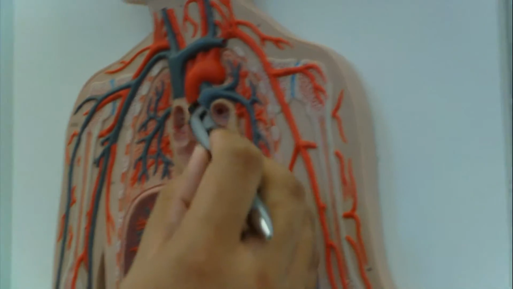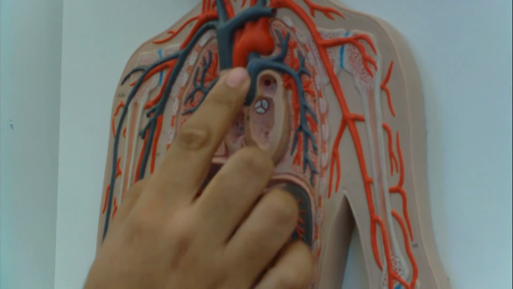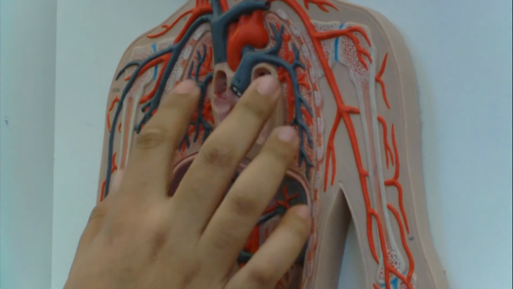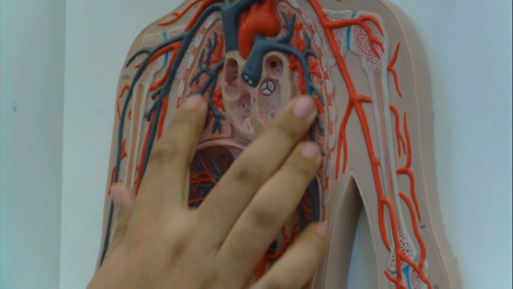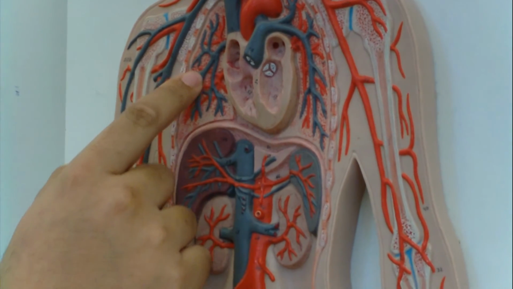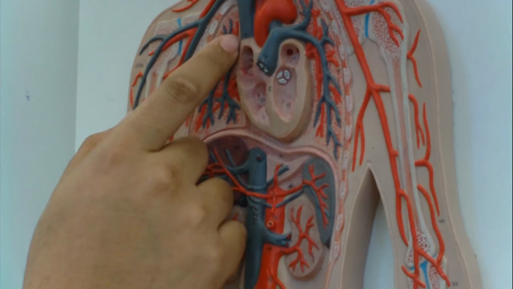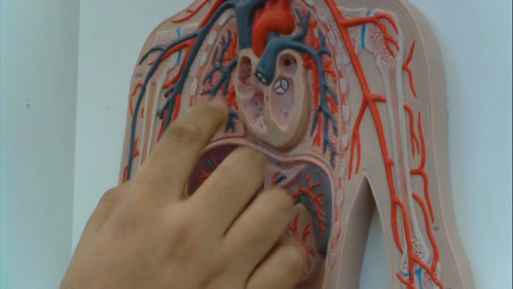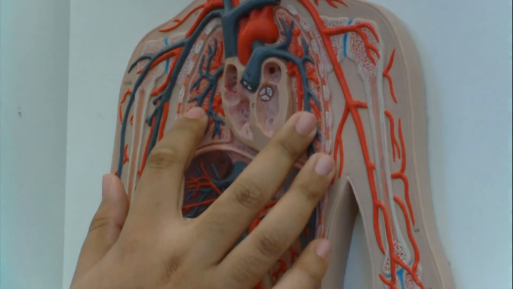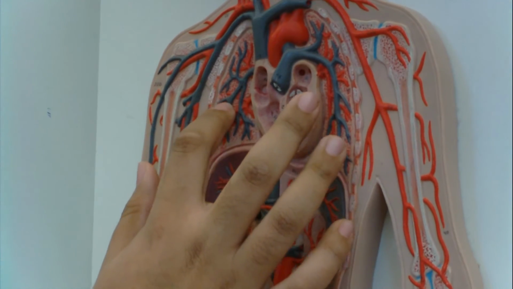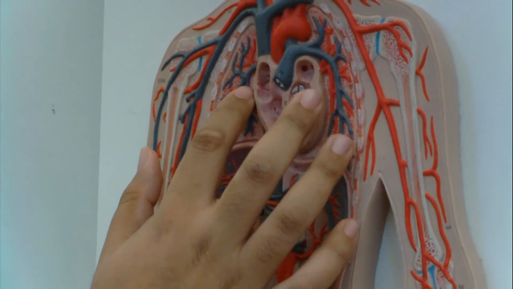Alright, if we go back to the middle, this right here is the pulmonary trunk on the heart. Pulmonary trunk. And then these vessels in the lungs, these are the pulmonary arteries. And then the red are the pulmonary veins. Remember, just like I said on the other model, the reason for the different colors is because the pulmonary arteries carry deoxygenated blood, while the pulmonary veins carry oxygenated blood.